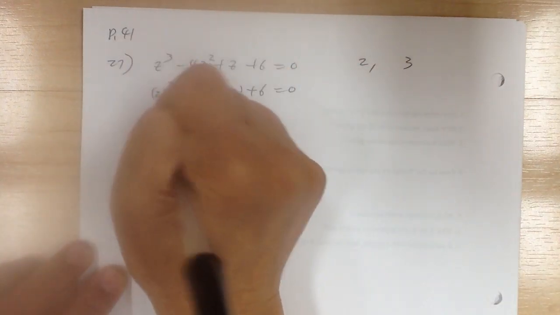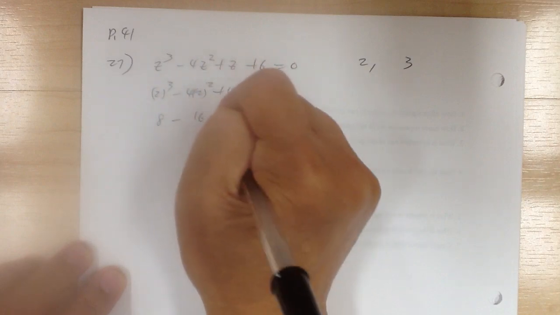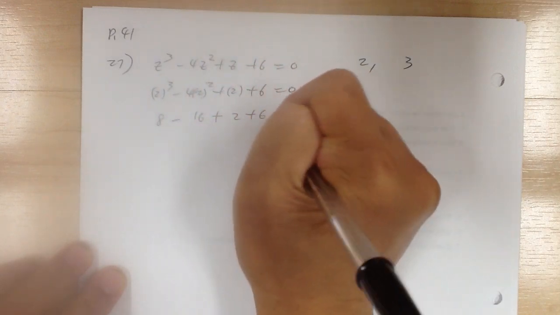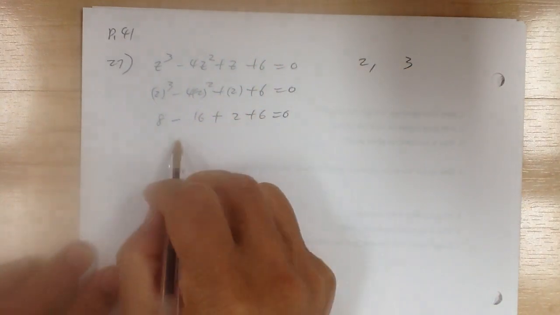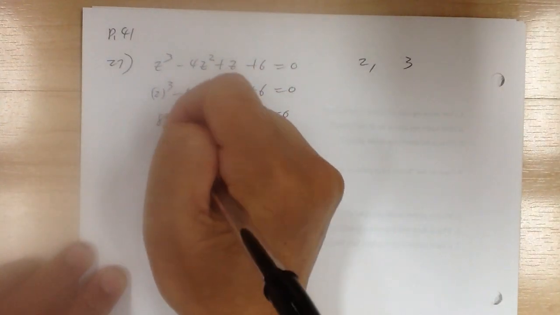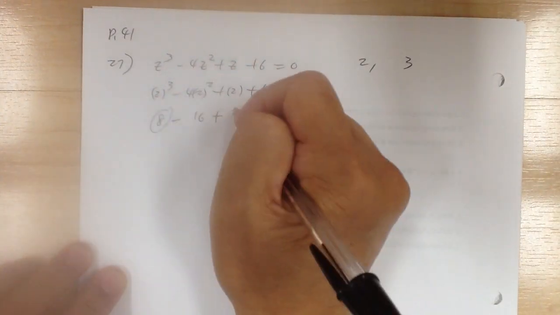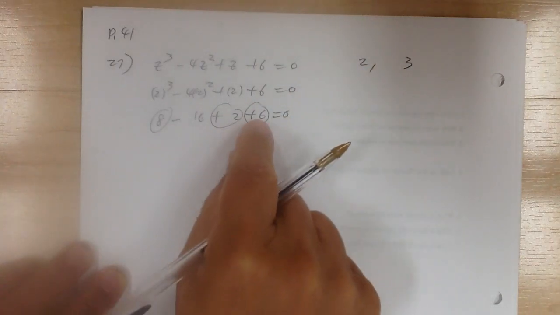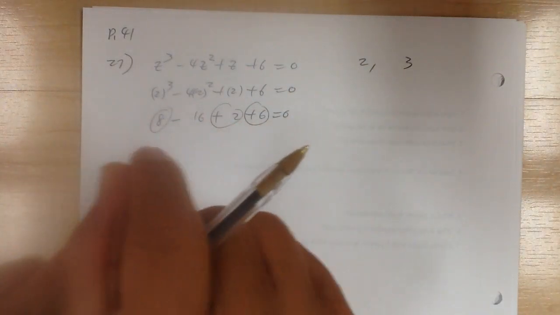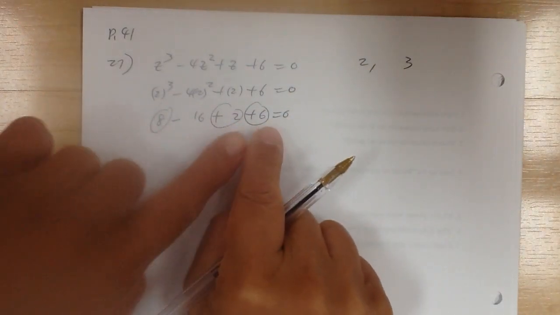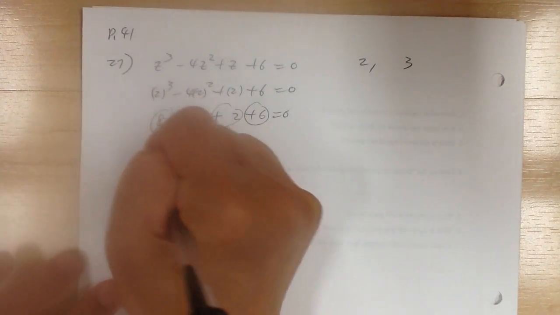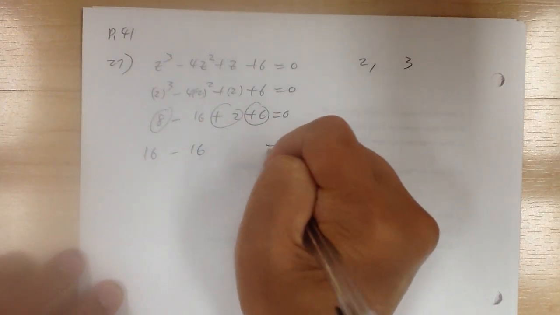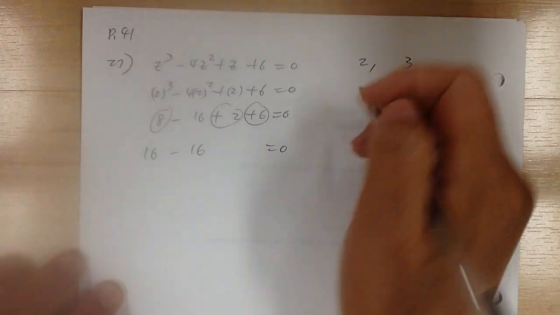This will give you 8 minus 16 plus 2 plus 6 equal to 0. I'm going to combine the positives first. When they're all the same sign, you can just add them together. So this will give you 10, and this will be 16. So you end up with 16 minus 16 equal to 0. So this is going to be true. So this is yes.